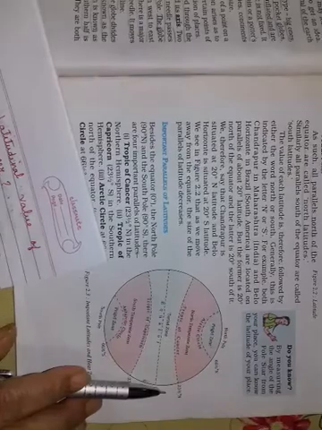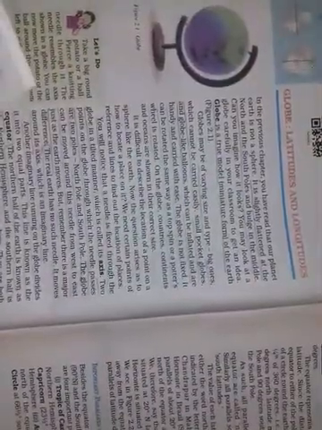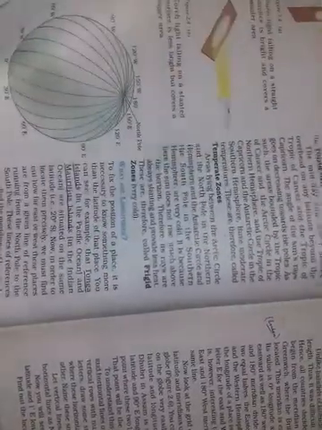Now the Tropic of Cancer, you see, it runs through the middle of India. Now in the map you can see properly. Here it is not given.